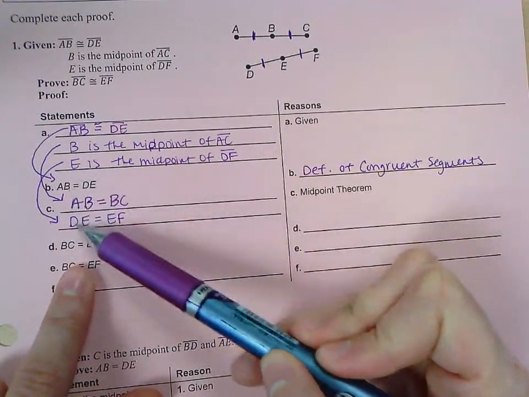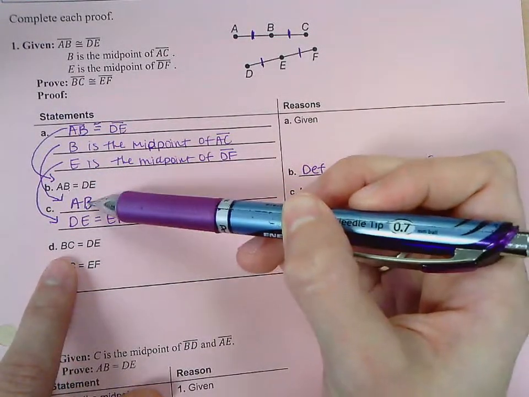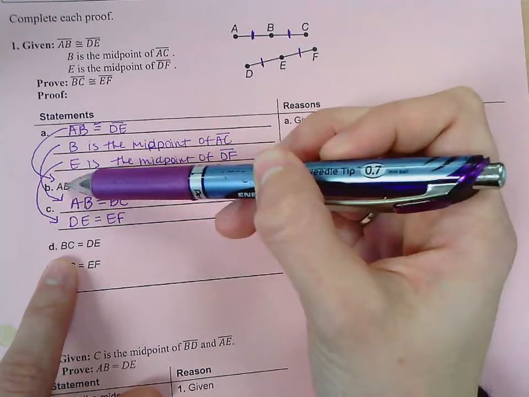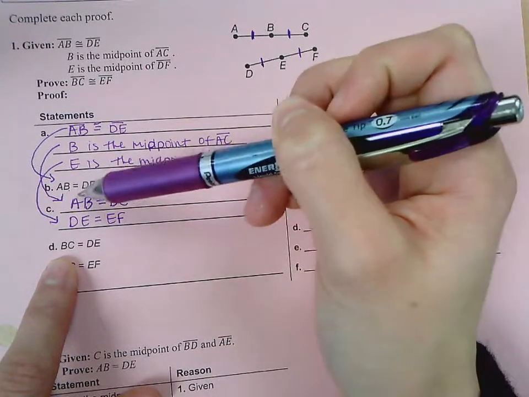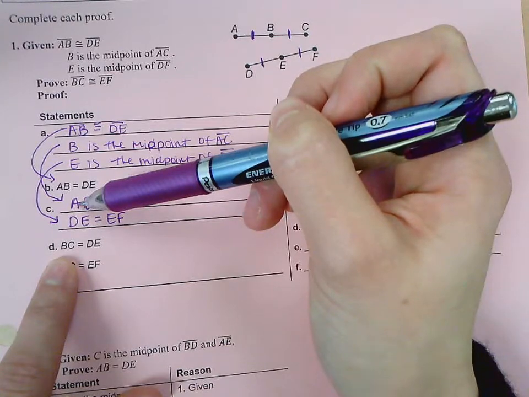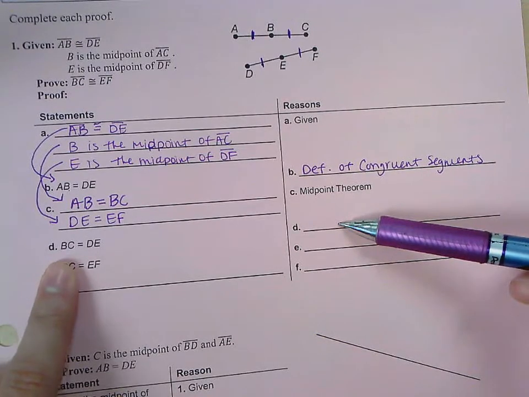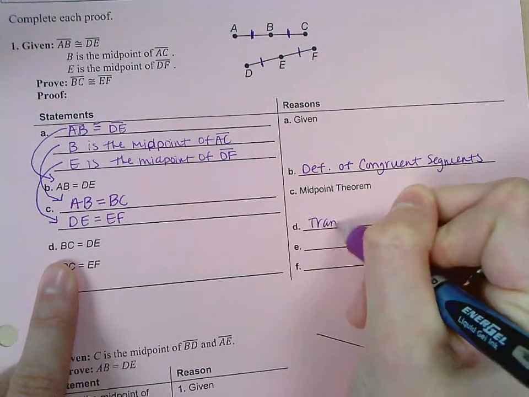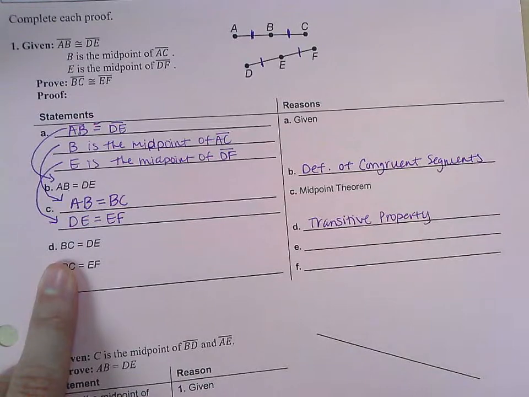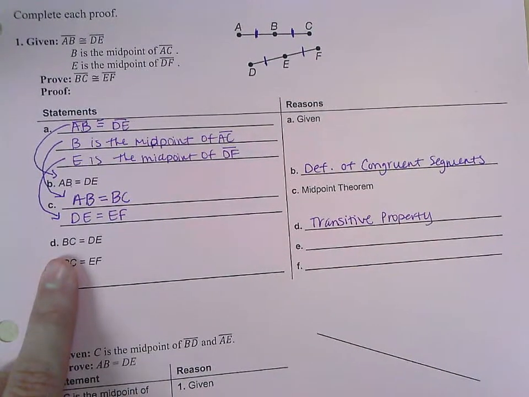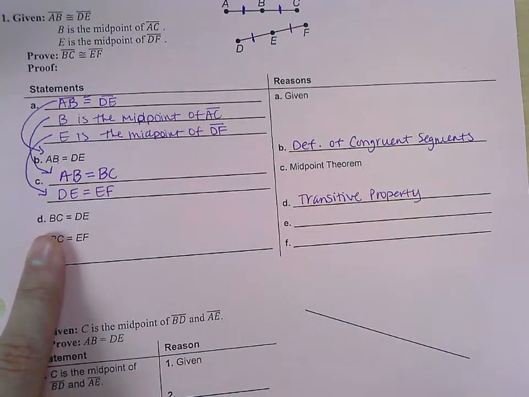So if I look back at these three lines, I know that in this line, BC is equal to AB, and then in this line, AB is also equal to DE. So if you have two things that are equal to the same quantity, they must be equal to each other. Which property is that? That's transitive. So D is the transitive property. If you just put transitive, that's okay, or transitive property. You have two segments equal to the same segment. They must be equal to each other then.